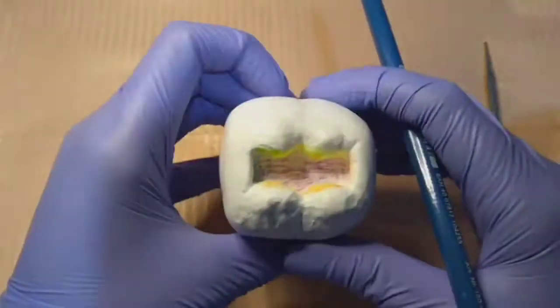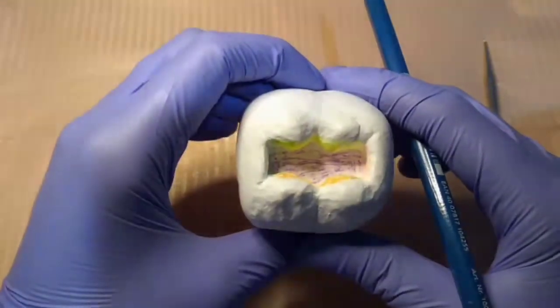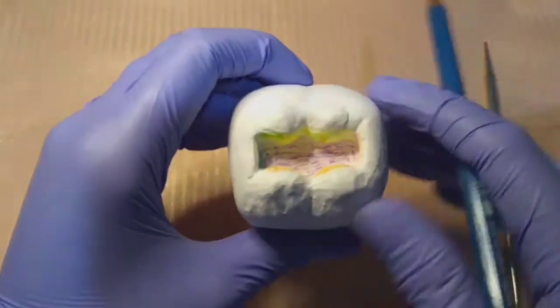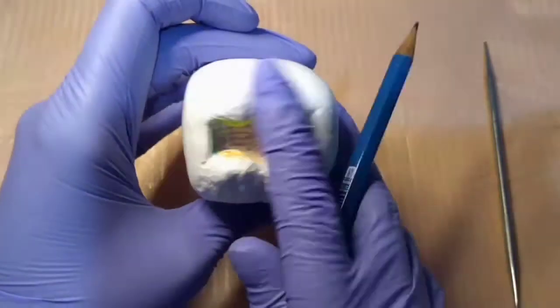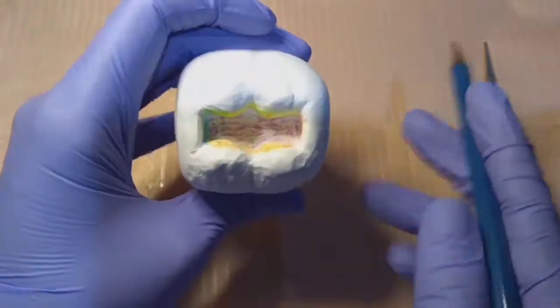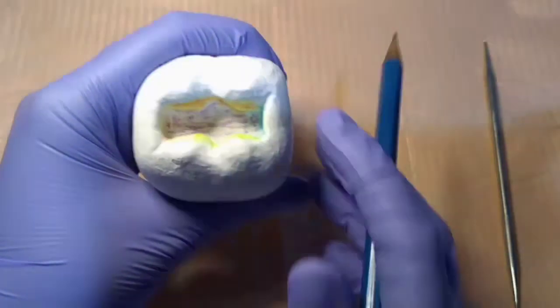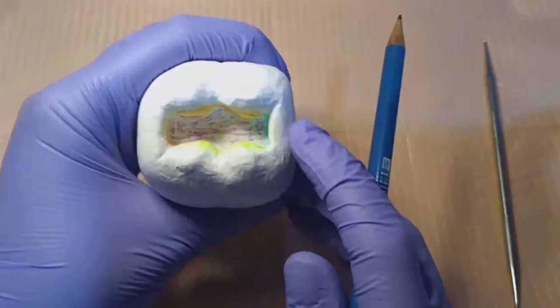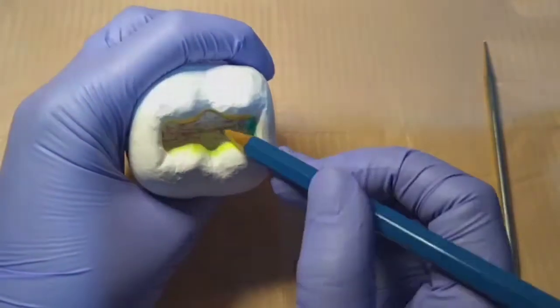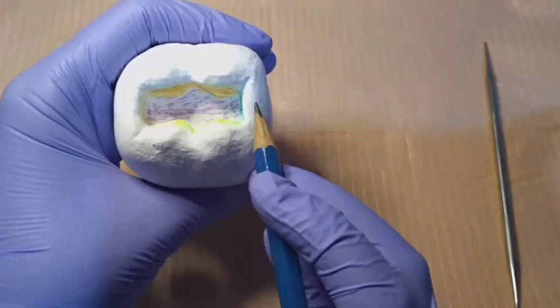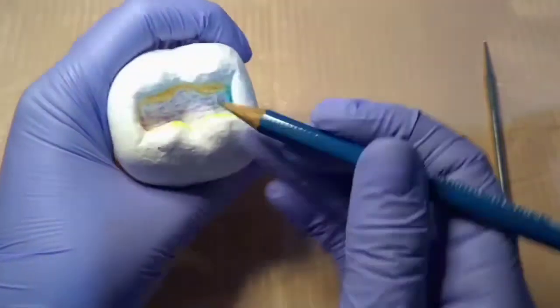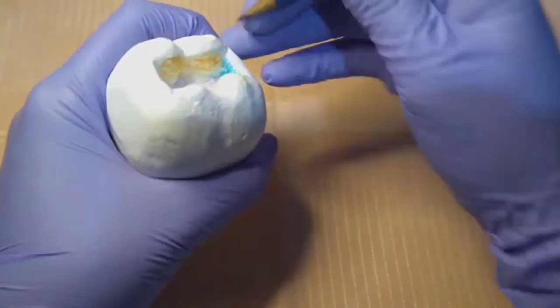So for the point angles, by the way, point angle is formed by the junction of three surfaces. So we have 4 point angles in a class 1 cavity preparation. Now, we have here the buccal wall, then the distal wall and the pulpal wall, which form the disto-bucco-pulpal point angle.